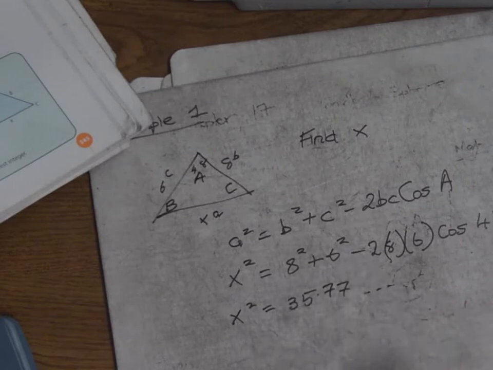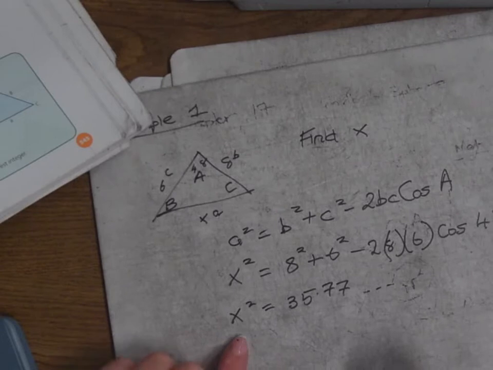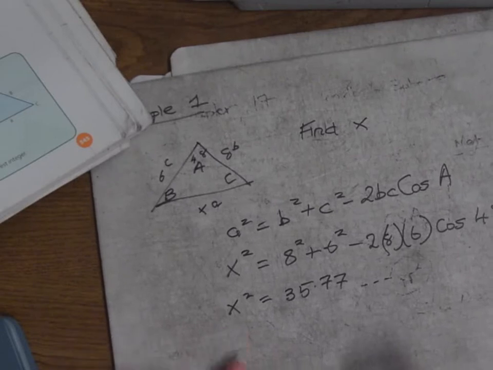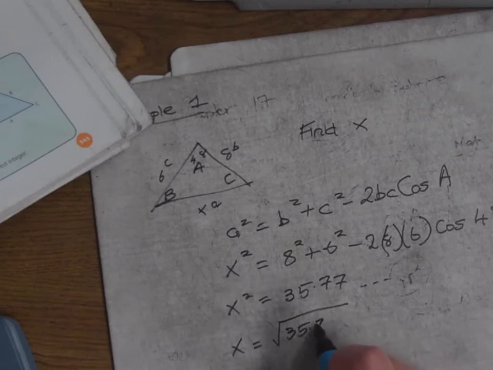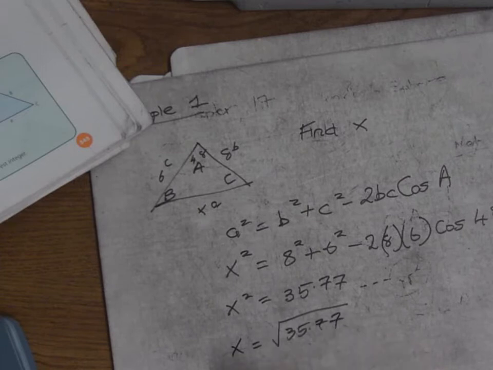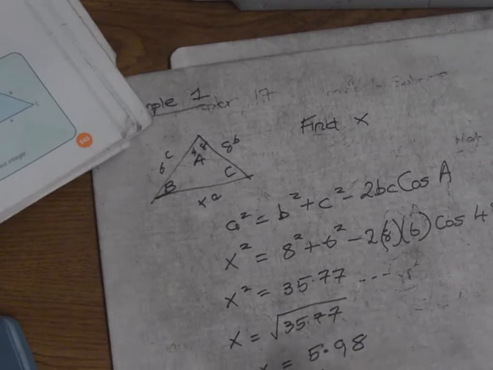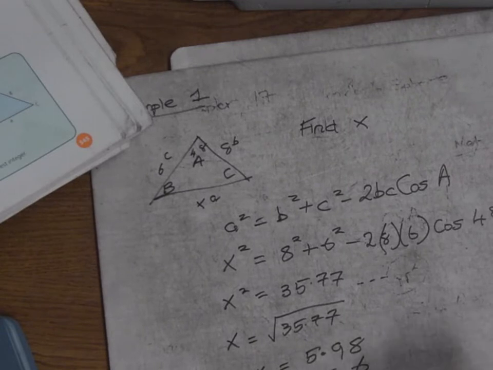But I want x on its own, I don't want x squared, so how will I get what x is? Get the square root of it. So the square root of 35.77, and that would be x is equal to 5.98, and they told me in the sum to round to the nearest whole number, so that means x is equal to 6. Is that right? Are we good with that?